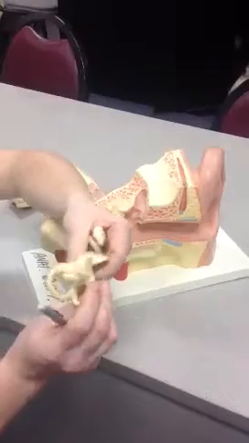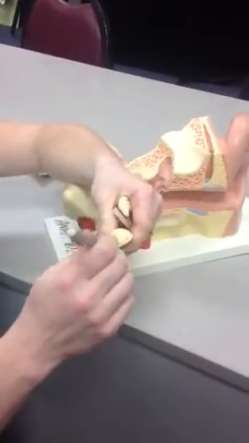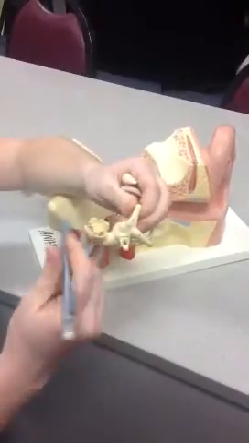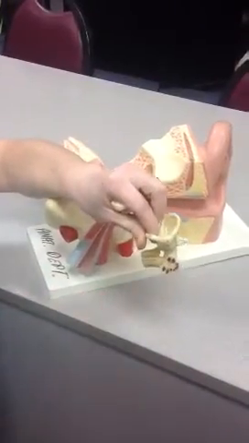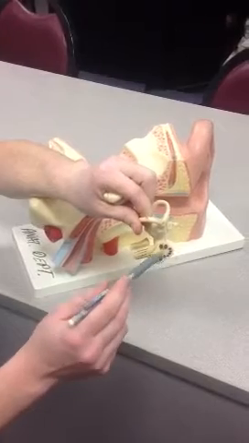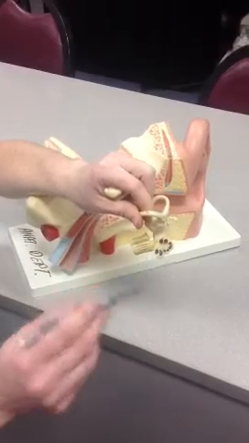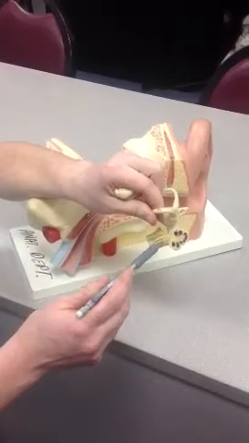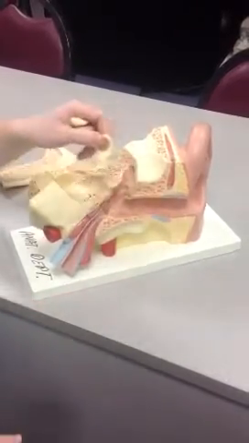Stapes is going to go through the oval window and stimulate the cochlea. The cochlea is this tubular structure which is lined with little hair cells. Those hair cells are going to vibrate, and they're going to change that mechanical impulse into a nerve impulse which stimulates the cochlear nerve, which gets carried to the brain and registered as sound.